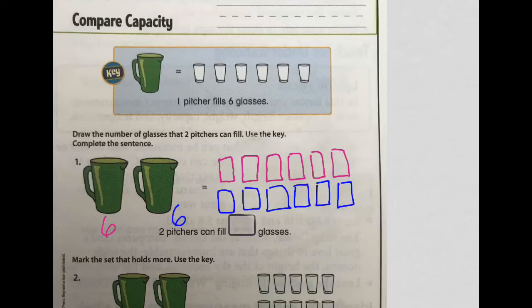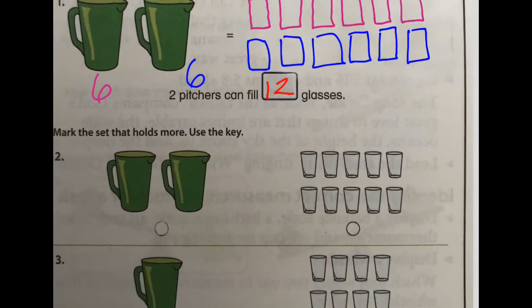Okay, all of them are drawn. Now what I did to help you out too so you could see it was the first 6 that the first picture would fill, I made pink. And then the second set of 6 glasses that the second picture would fill, I made blue. But if you add them all together, what is the answer? 6 plus 6 is 12. So 2 pitchers can fill 12 glasses. Okay, make sure you write that in the box. All right. Okay, now we're going to move down. Number 2.